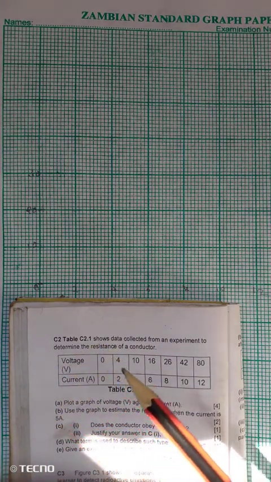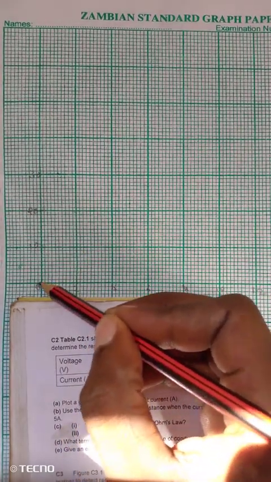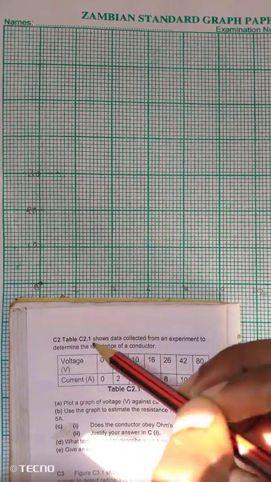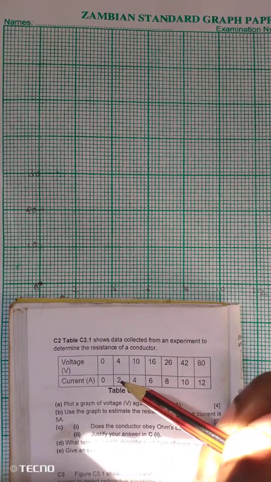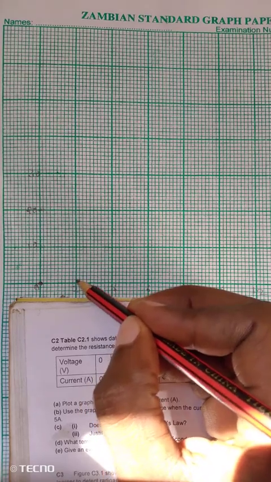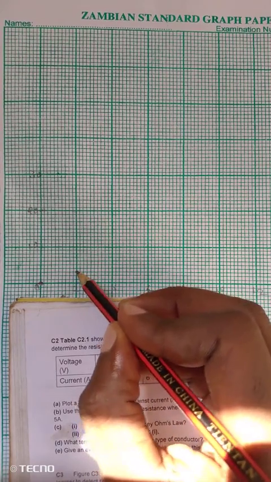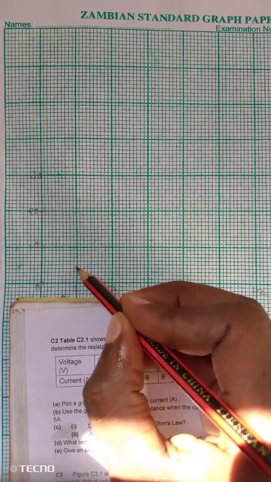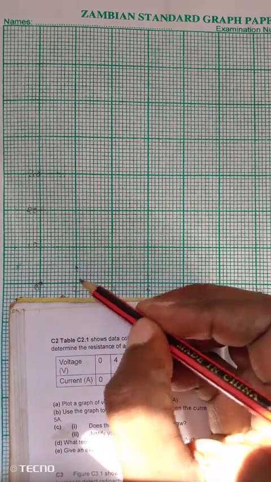So now when plotting this, you start with 0, 0. This is where 0, 0 is. Then the second one is 4. So 0, 0, then 2, 4. So 2 is there, and 4 is there. So you count there: 2, 4. So 4 is going to be here. So it will be like that. So that is 2, 4.